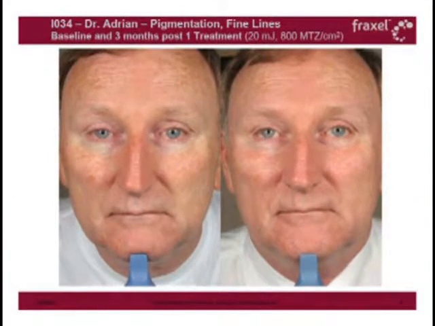Now, this is a slide, and on its face it's not very impressive, but if you look here after 1 treatment, at 20 millijoules, 800 MTZs, you can see a really remarkable change in this patient's complexion and his degree of pigmentation. Now, it's not going to set the world on fire, and as Roy and Chris pointed out, we're very early into treatment using this modality and really have not fully explored its potential.